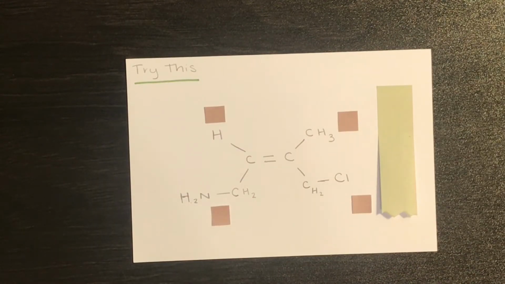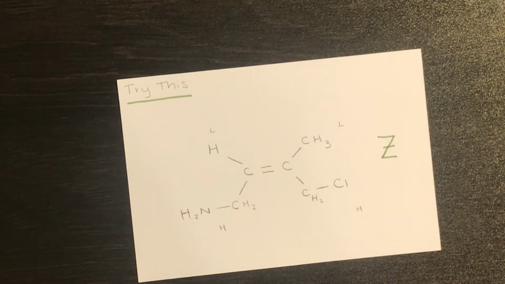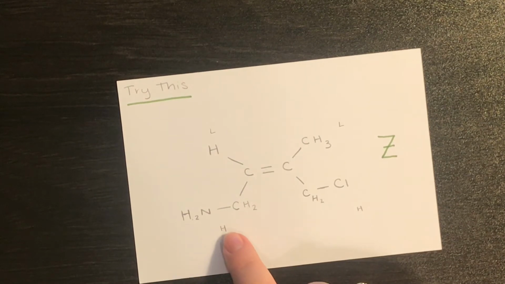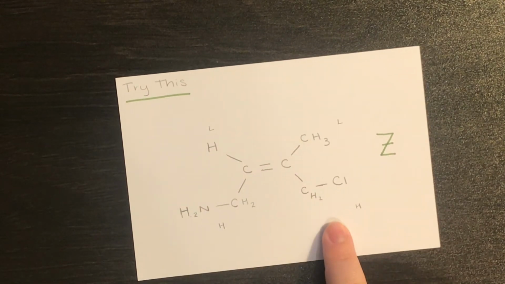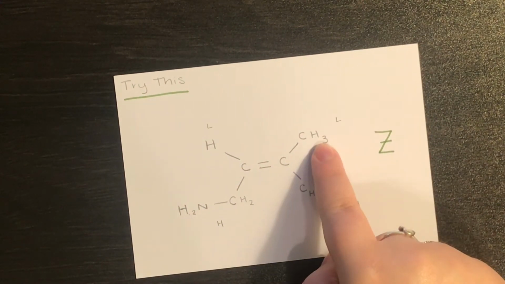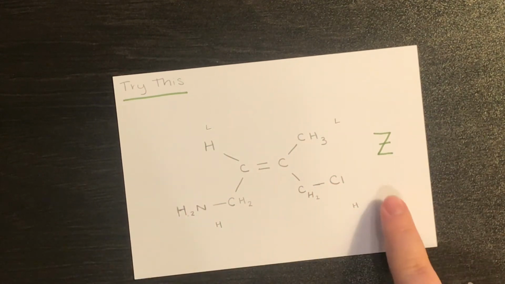Go ahead and try this example for yourself. Pause the video now. Hopefully, this is the answer you got. This group has a higher priority than this group, and this group has a higher priority than this group here. Therefore, this molecule will be assigned Z.